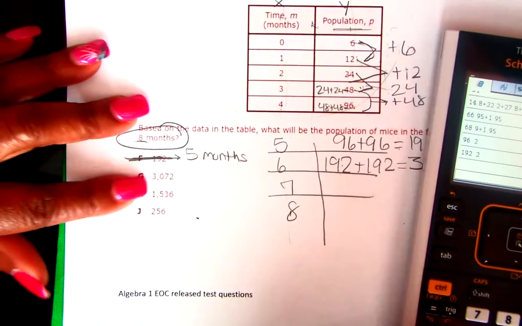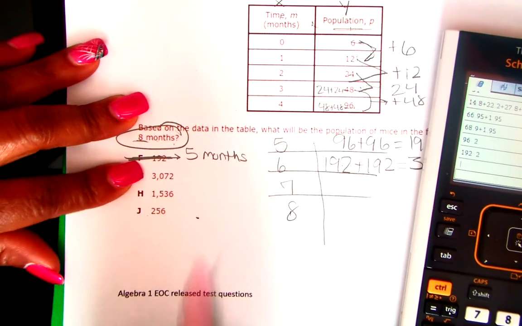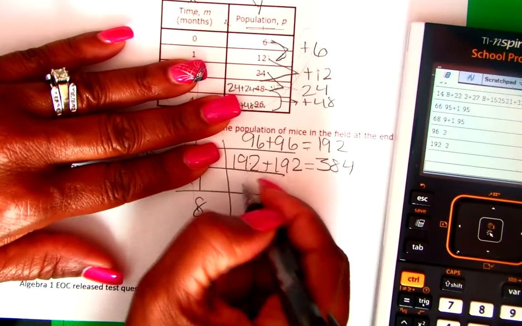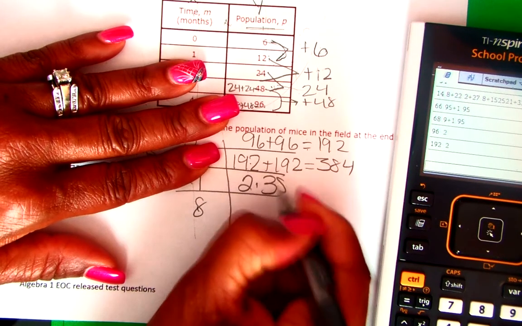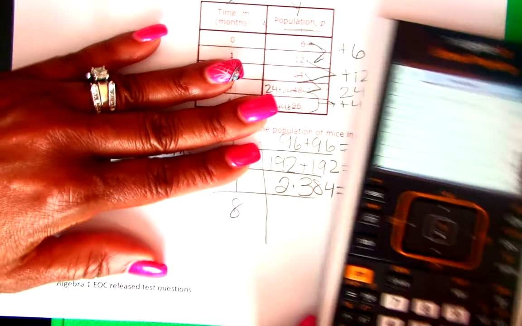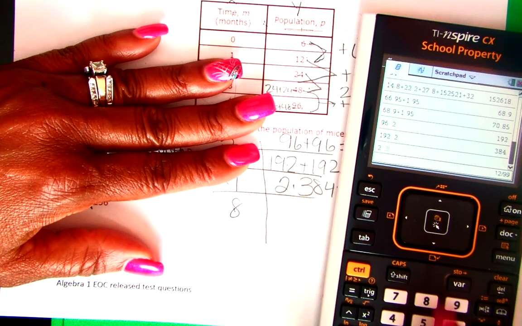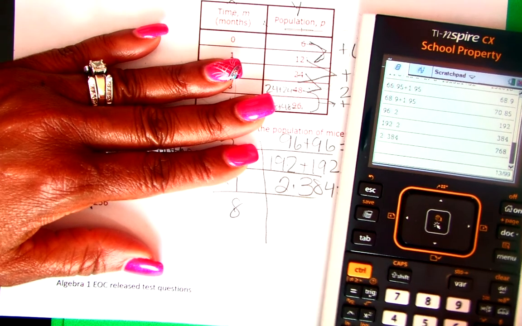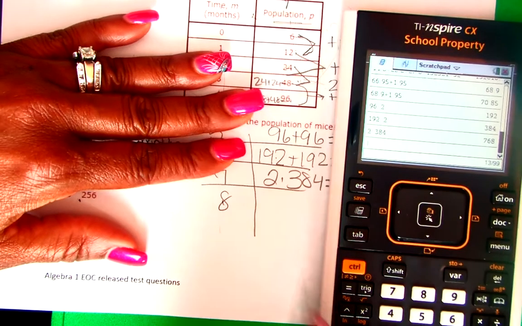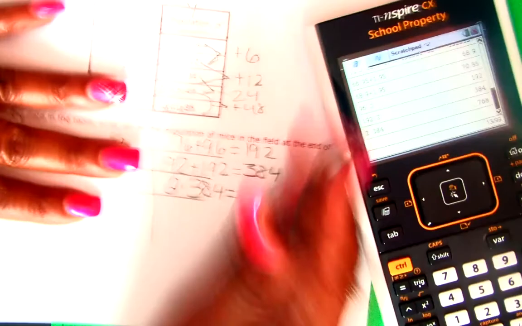So that's 384. We don't have 384 over there. If we did, it would have been for 6 months. So double 384, meaning I'm just going to put times 384 and see what I get. So I'm going to say 2 times 384, press enter. And you see that we got 768. You write down 768. That's for 7 months.